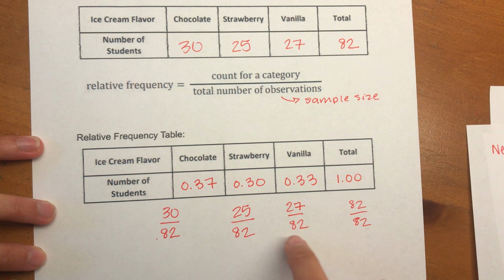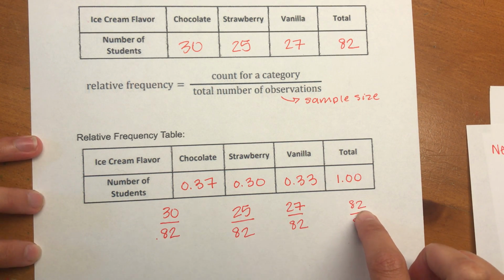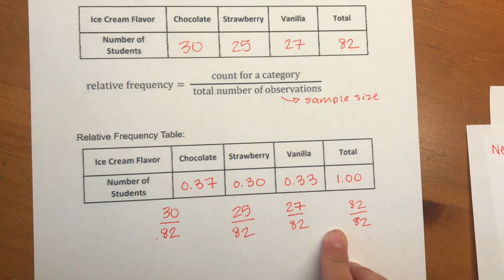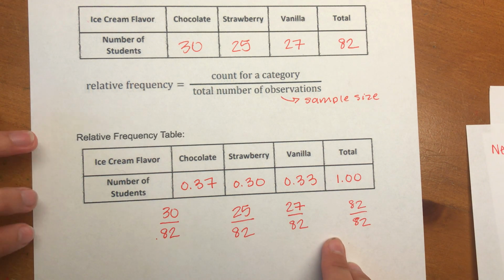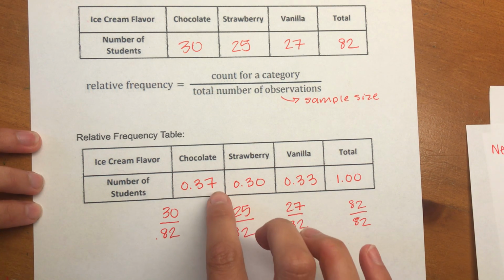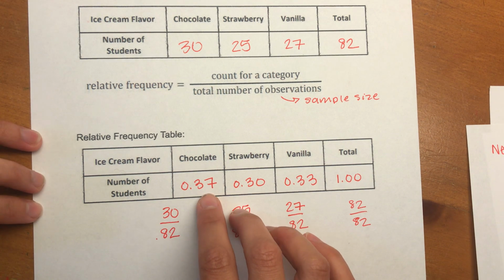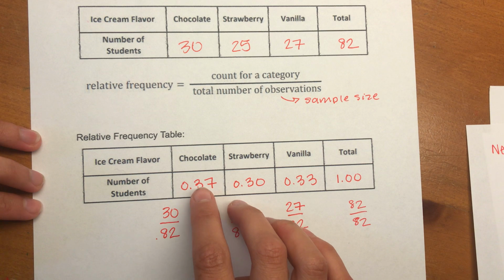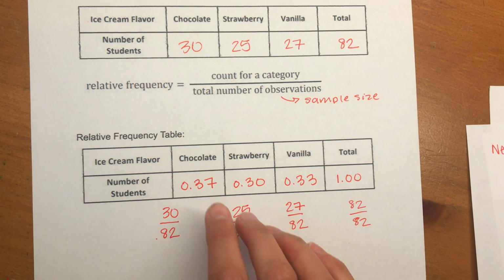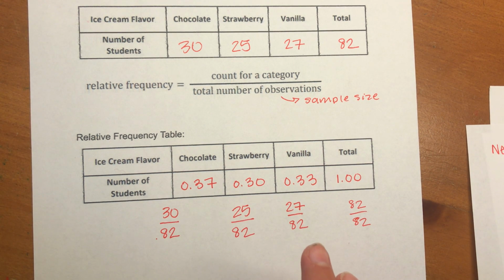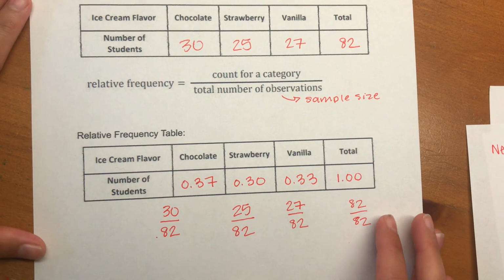So these fractions, each of these numerators would add up to 82. And the denominator stays the same. Like when we're adding fractions, we have that common denominator. Okay? So the relative frequency is really telling us that this is the proportion of students that like chocolate ice cream. And we can express this also as a percentage. We could say, okay, 37% of students like chocolate ice cream. Okay, so this is how we do this for the one-way table.